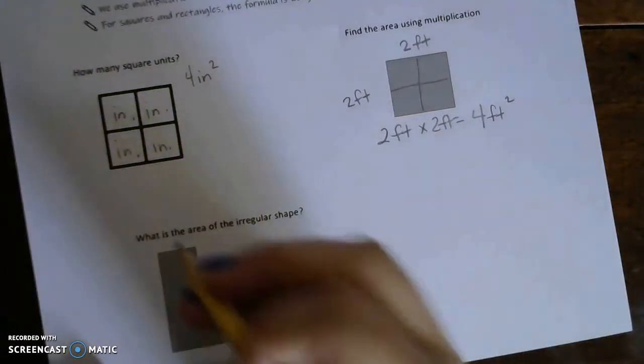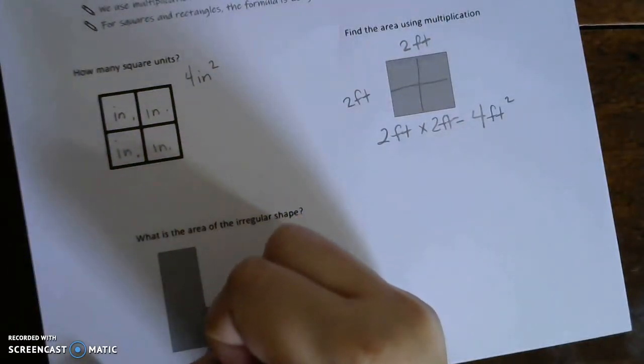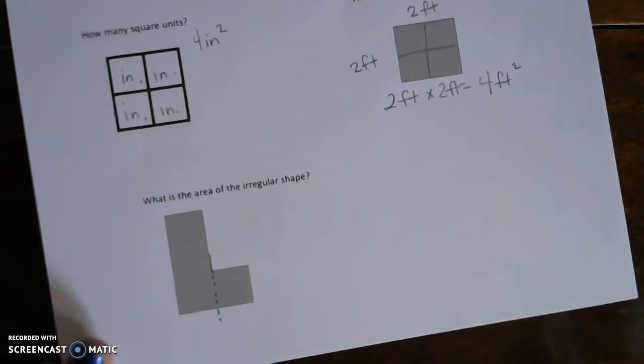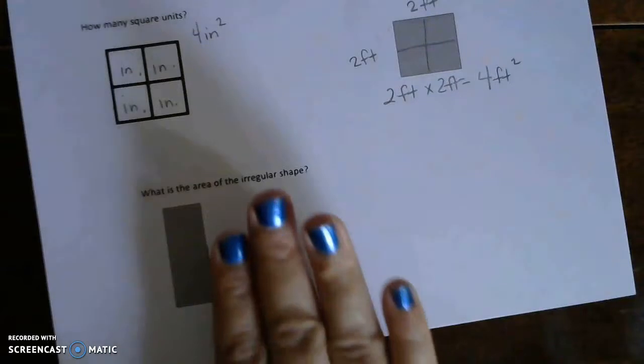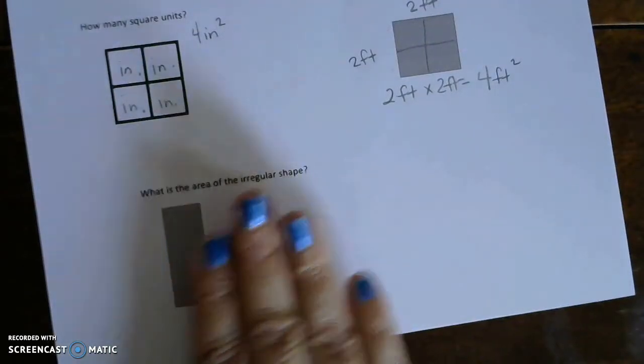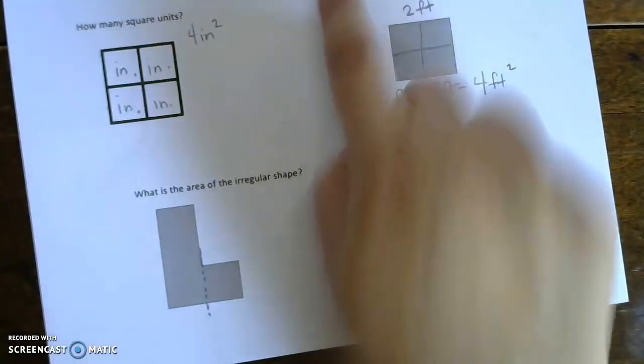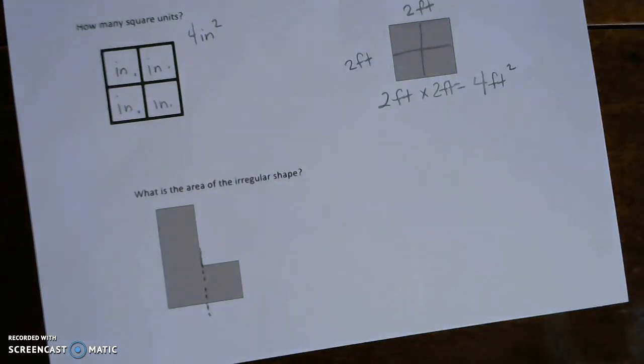I can do something like this. I can make a little break right there. And now I have a rectangle and a square. So I have 2 shapes here that I could use the formula for.